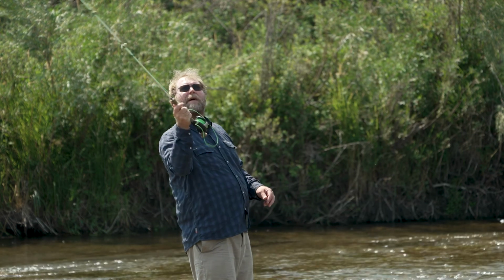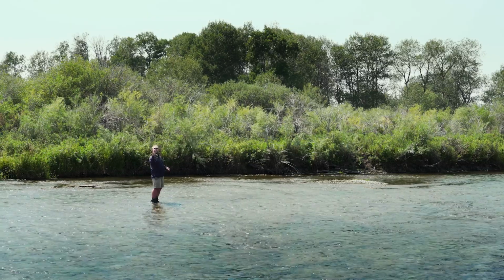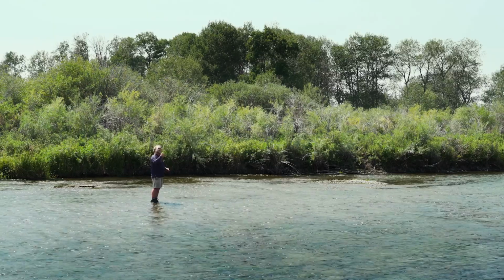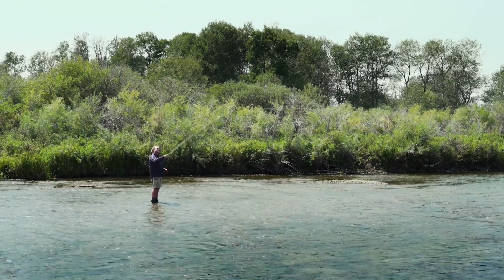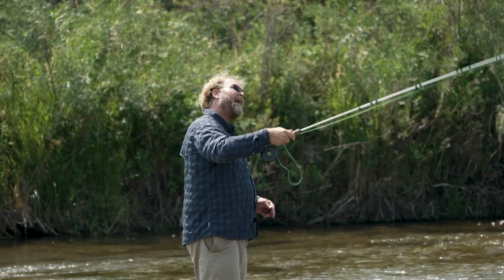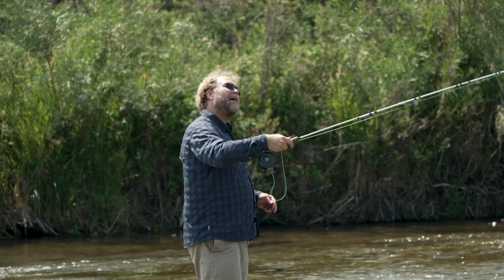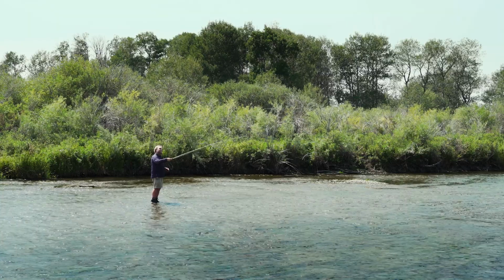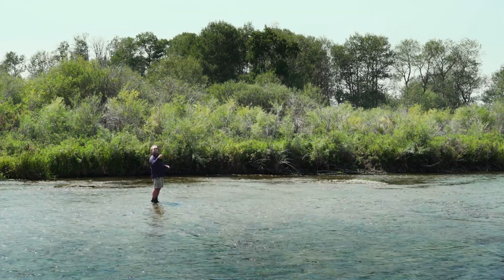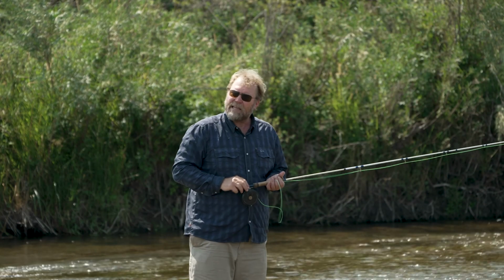So starting off, I'm casting a tight loop. My rod tip is traveling in a straight line path. Really nice cast for dry fly fishing, but if I have a nymph on, I want to open that loop up. So I'm incorporating a little bit more wrist into my cast, making my rod tip travel in a more circular path, which opens up that loop and makes that effective for casting heavier flies and streamers. And that's how you cast a wide loop.